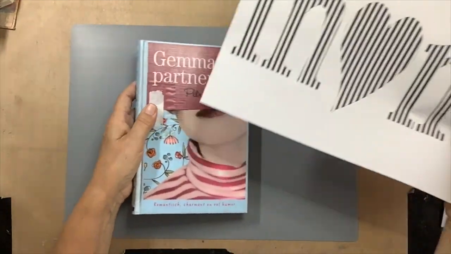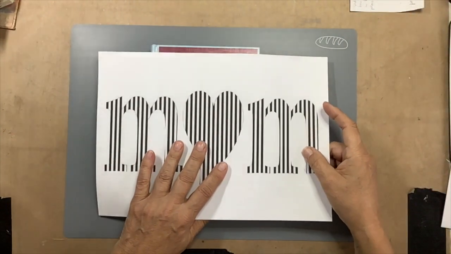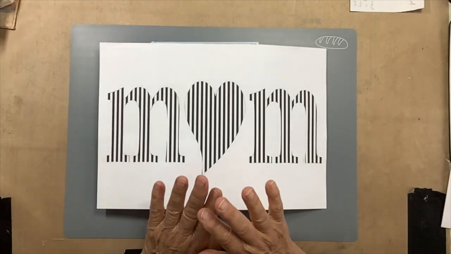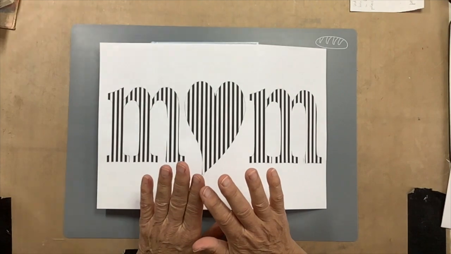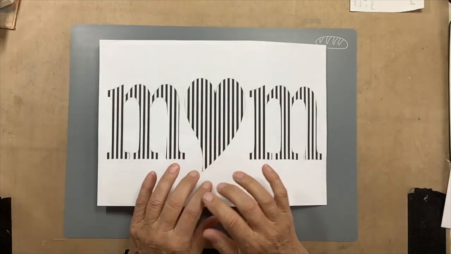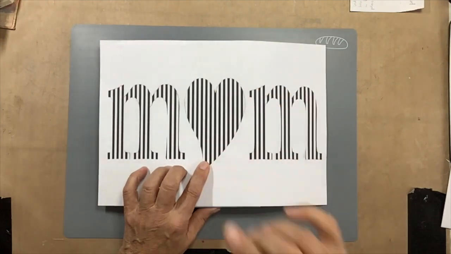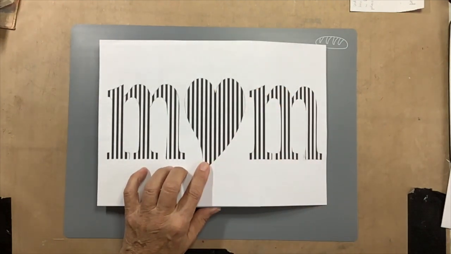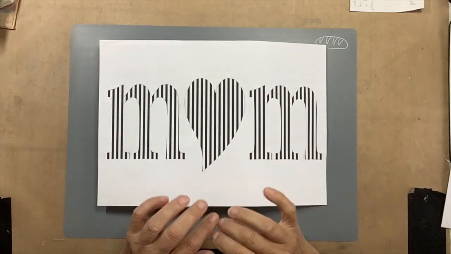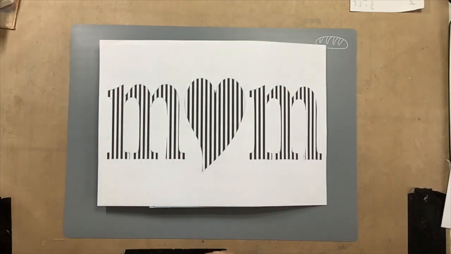But I'm not going to show you how I fold it now. That's part 2. I do that in another video. I made a video about folding a heart. I put a link in the description below to that video. I made that video a few years ago.